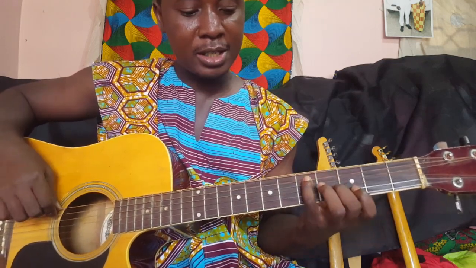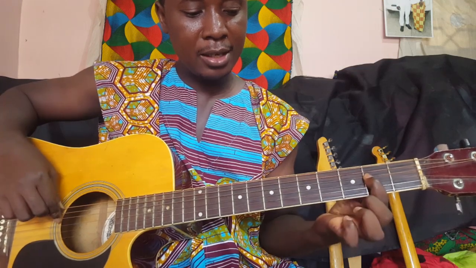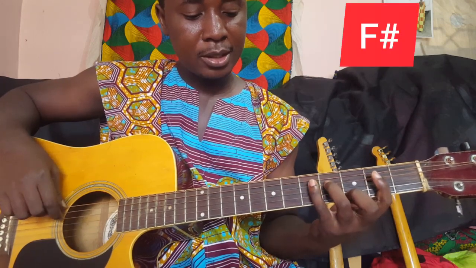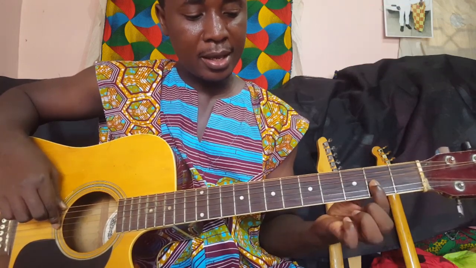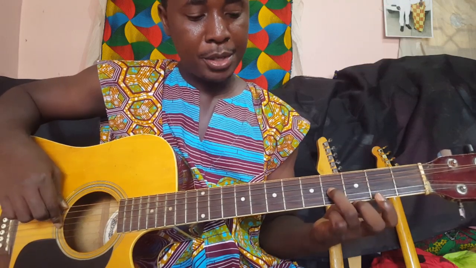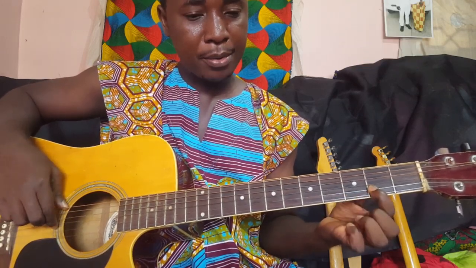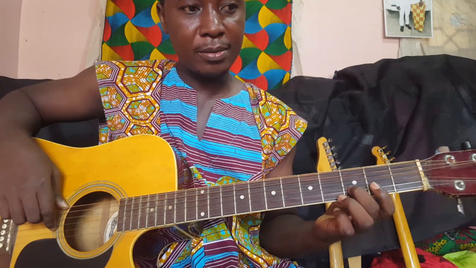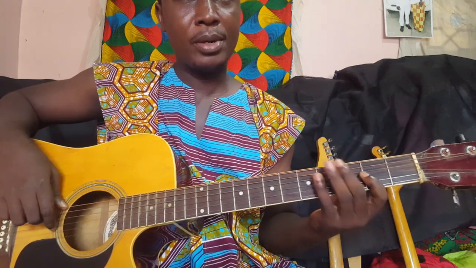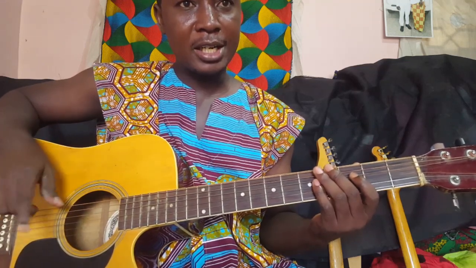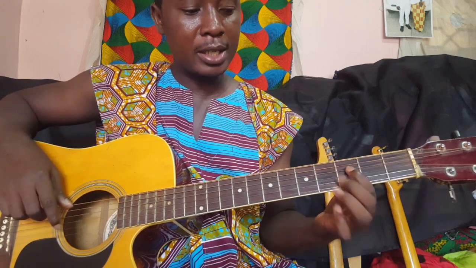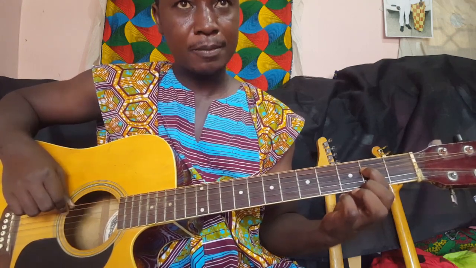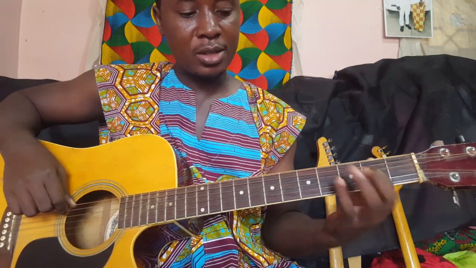Let's do it again. We have D, E, F sharp, G, A, B, C sharp, and D. This is our D major scale, and we are going to play this rhythm using the third and then the fourth. This time you add the root of the second note. The second note is E.